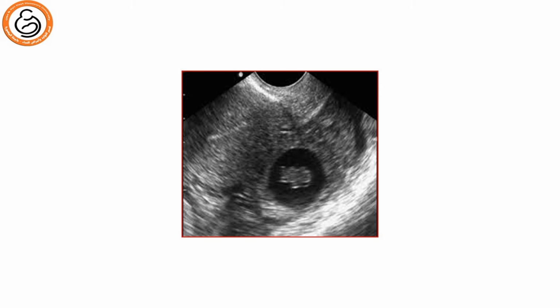There is a true gestational sac containing fetal pool. Notice the uterine cavity is empty and the sac and the fetal pool are outside the cavity in the adnexial region. This is ectopic pregnancy.